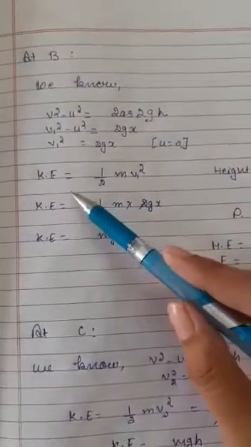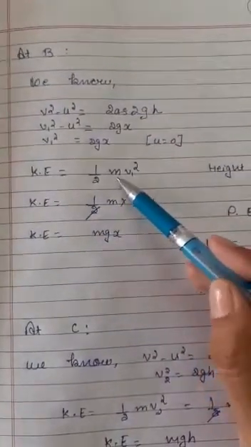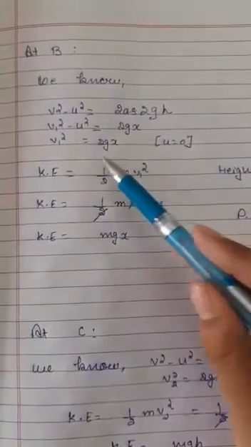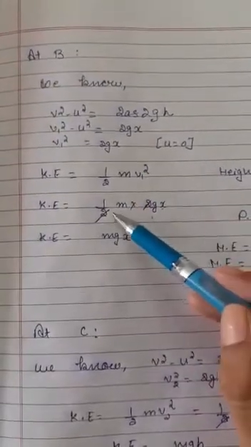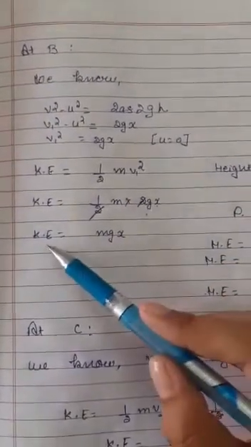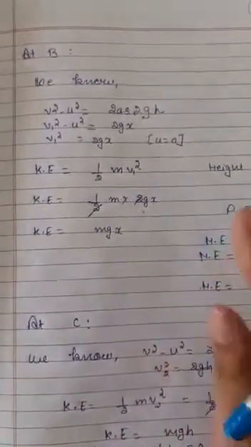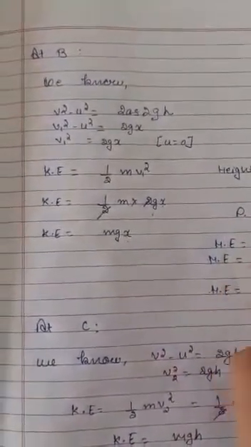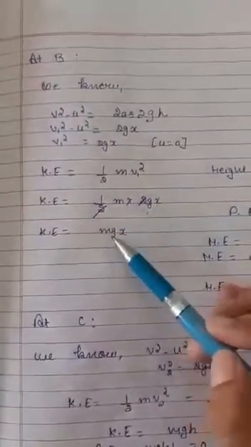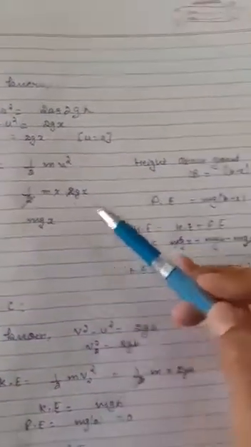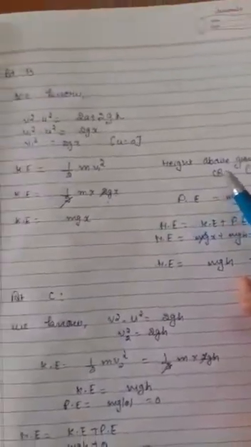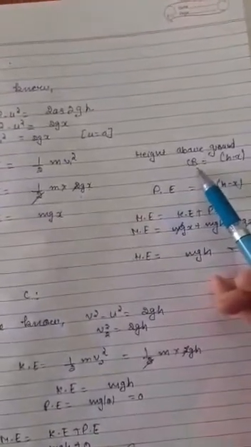Now we know kinetic energy is equal to half mv squared, m as it is. In place of v squared, I'll put 2gx. This 2 will get cancelled by the 2 and kinetic energy is mgx. Now for the mechanical energy, we need both the energies, kinetic as well as potential. For kinetic energy, we found the expression mgx. Now for the potential energy. As height above ground means CB is equal to h minus x. We have to take this height.